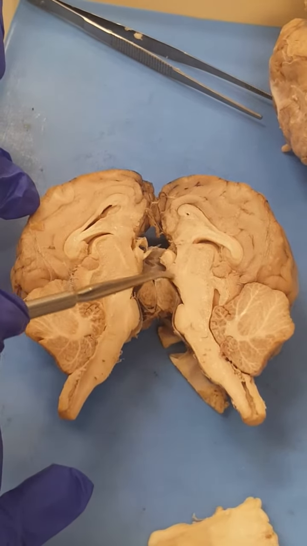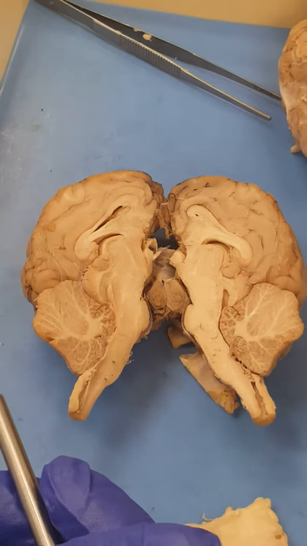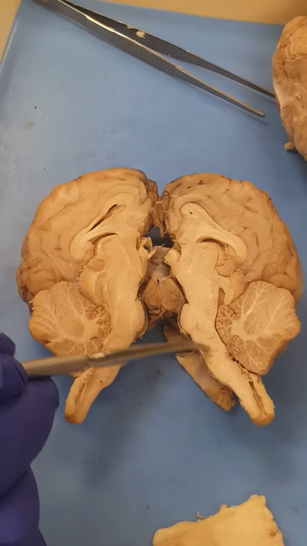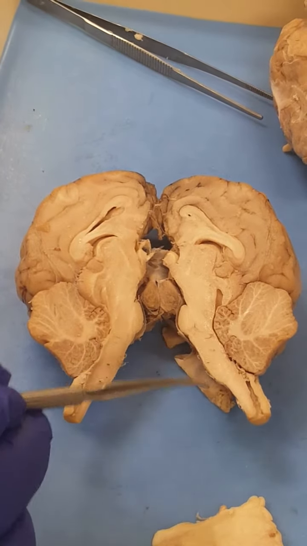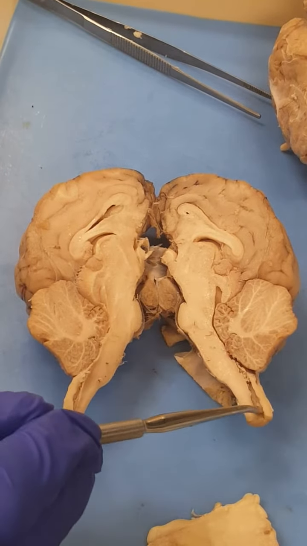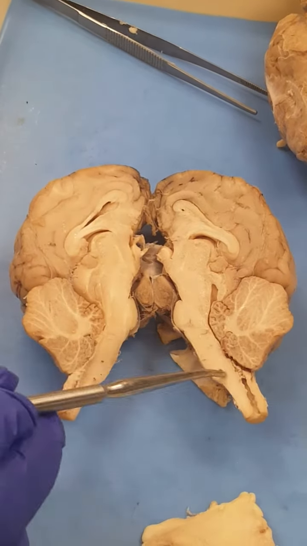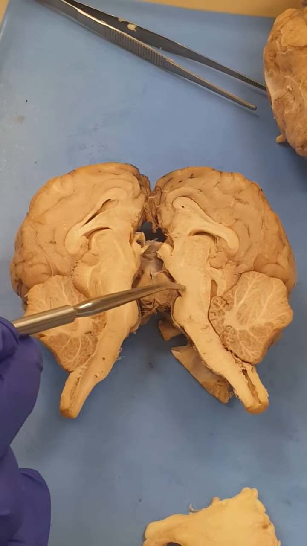Thalamus, hypothalamus, and then down here the pituitary is almost always cut. Okay, so this long part right there under the fourth ventricle, this will be the medulla, and it tapers down to the spinal cord, and this is the central canal of the spinal cord, right? So this is the medulla oblongata, and this is the pons, and this is the cerebral peduncle right there.